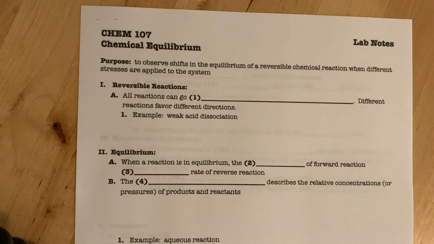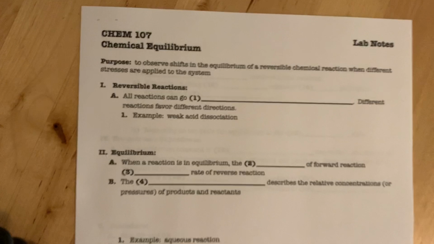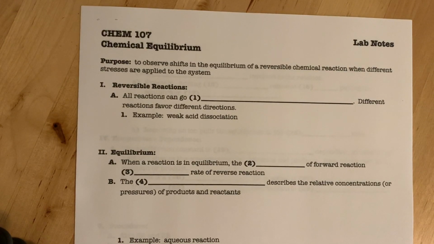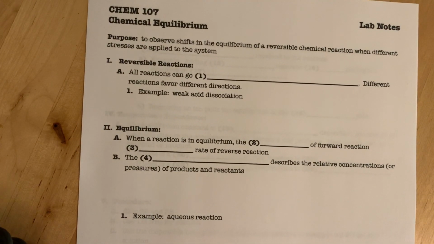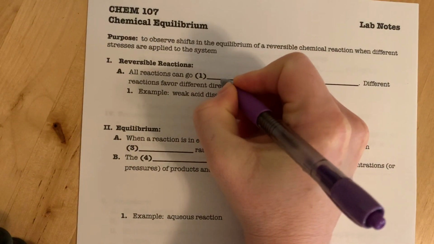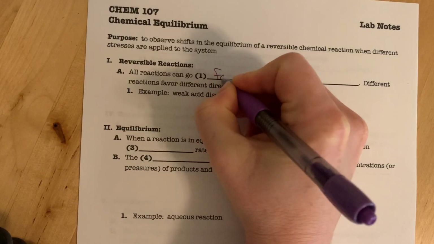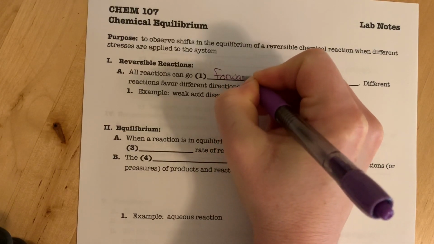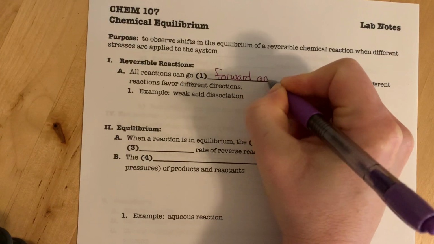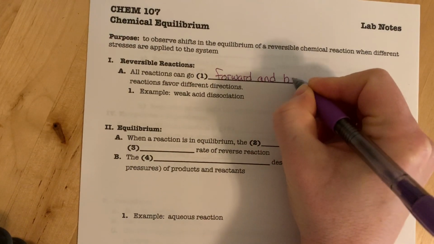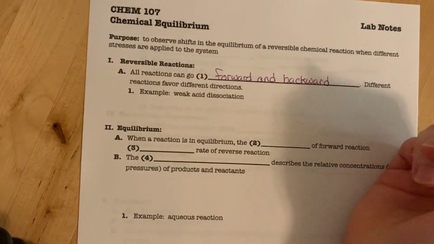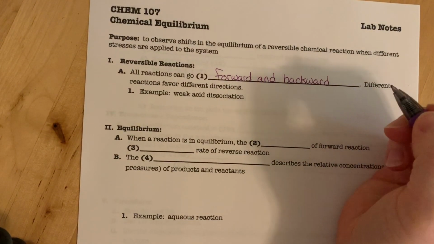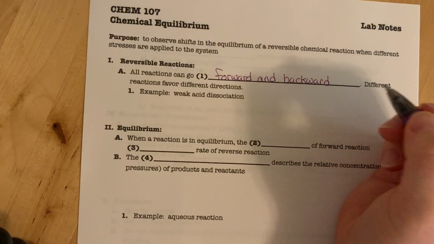This is experiment 14, chemical equilibrium. We've alluded to this before in several instances, but not addressed it directly. But in reality, all reactions go forward and backward. We've talked about this in the context of weak acids and weak bases.